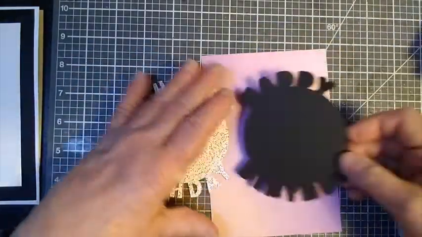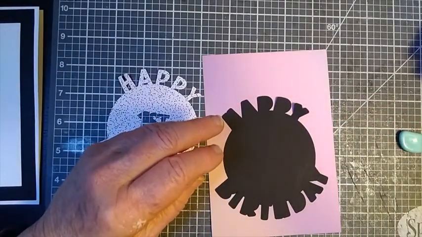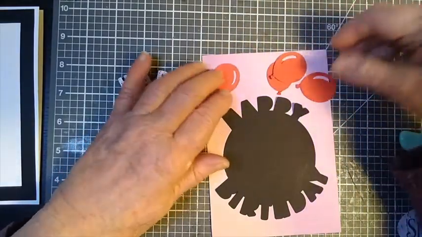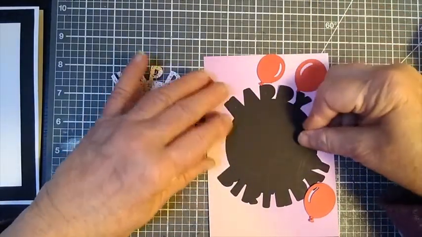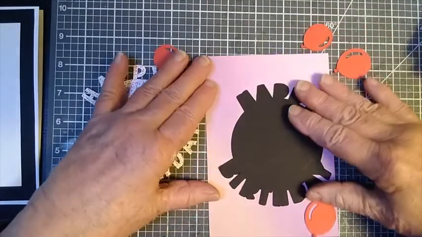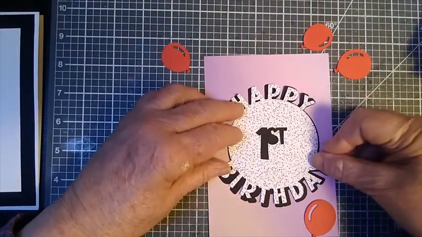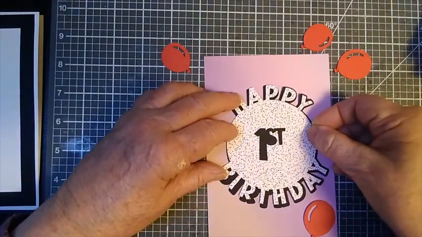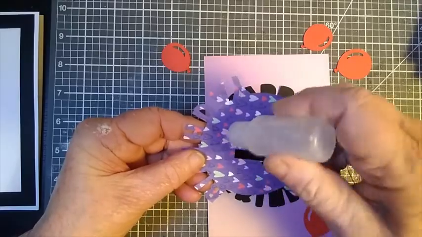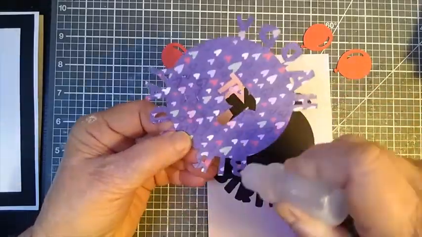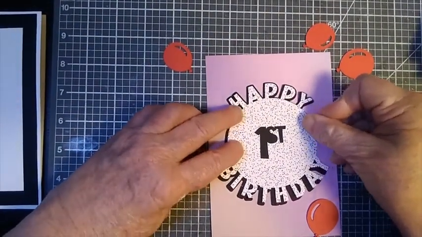So, first I need to decide where I'm going to place this, because I also cut out some little balloons that I want to have on the card. So I may want it, could have it central like that, which I think is going to be fine. So we'll put this down next. That's going to go in there.